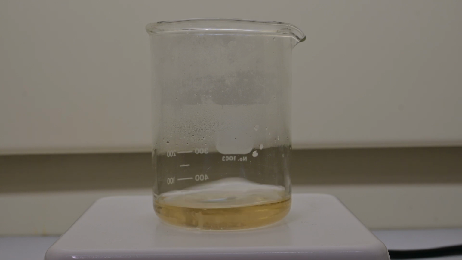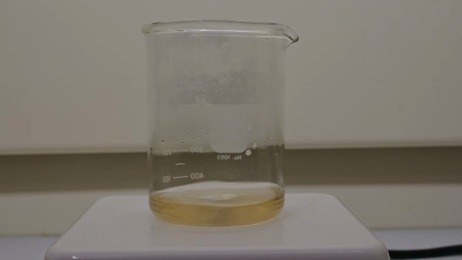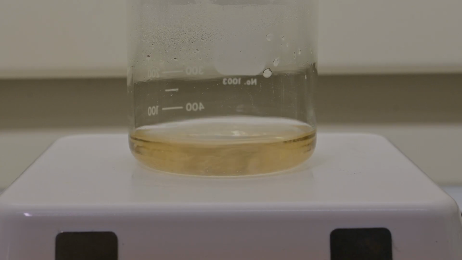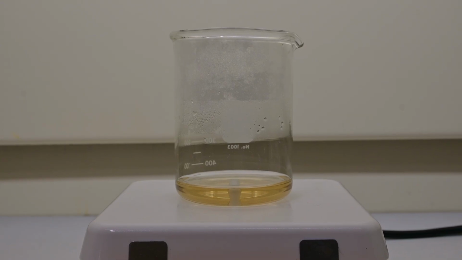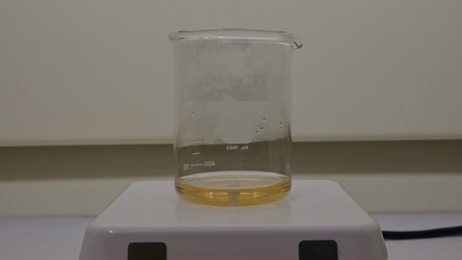Depending on its purity, it may not all dissolve. So if that does happen, the solution needs to be filtered to remove any of the undissolved solids. Due to our due diligence in the last synthesis, we have very pure sulfanilic acid. So this was not a problem for us, and we can proceed to the next step.